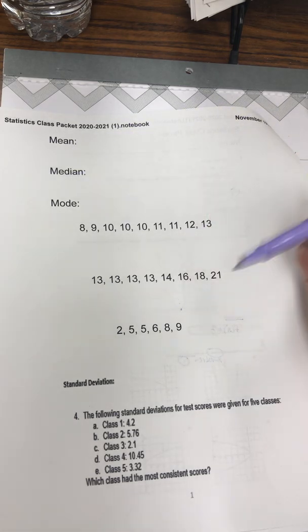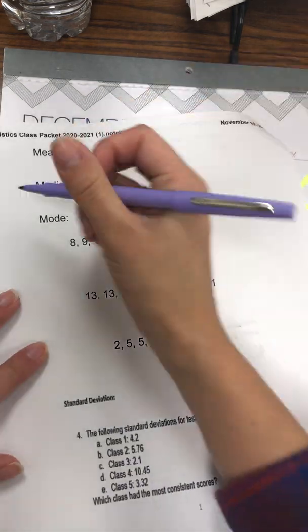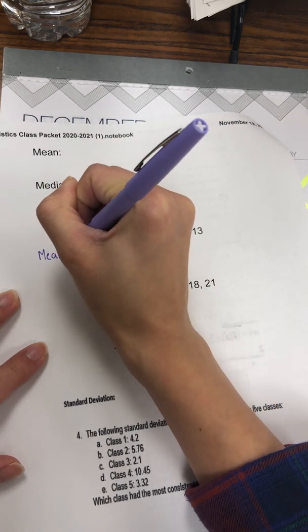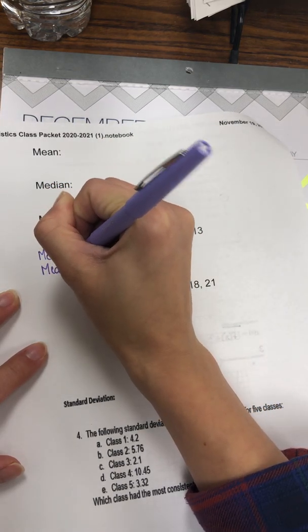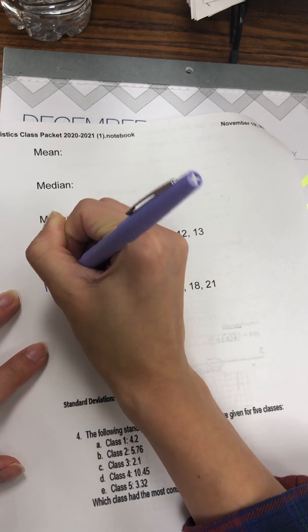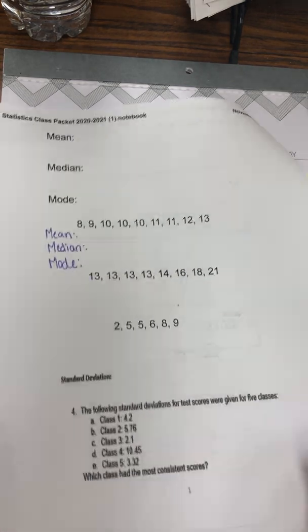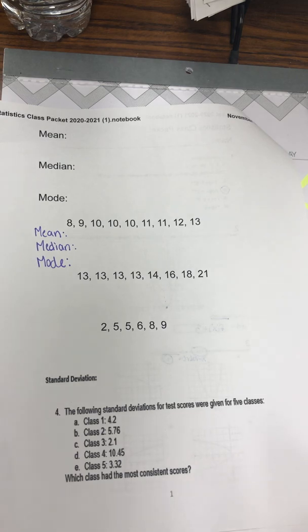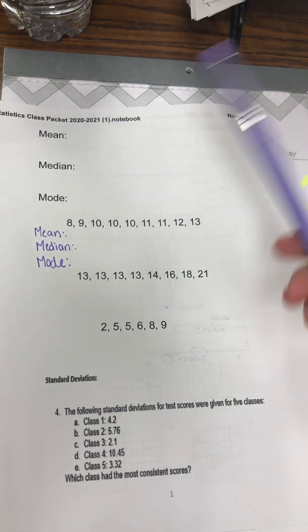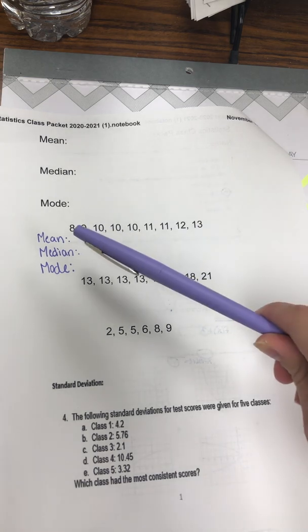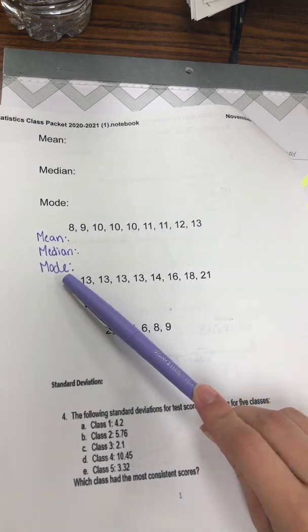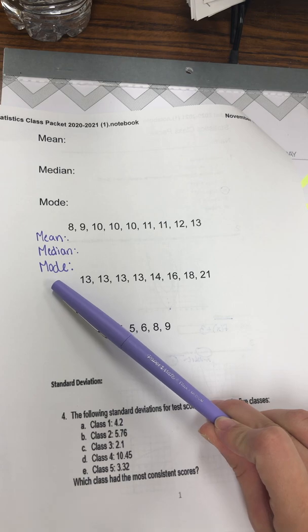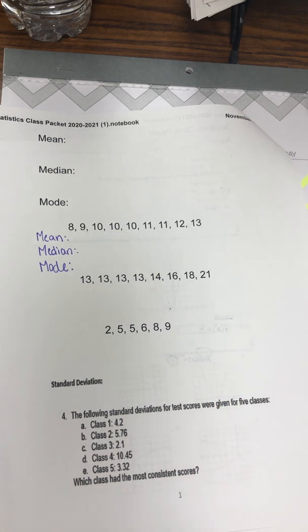Now, mean and median, we're actually going to find using Desmos. And the reason we're using Desmos is because in April, you have to take an AIR test to graduate. And on that AIR test, they use Desmos as their calculator. So we're just going to use it on the test, just so you can practice with it. For this first equation, I'm going to use Desmos to do mean and median. Mode, you don't use Desmos, because mode is the number that appears the most, which would be 10 in this case. So we already know the mode's going to be 10.